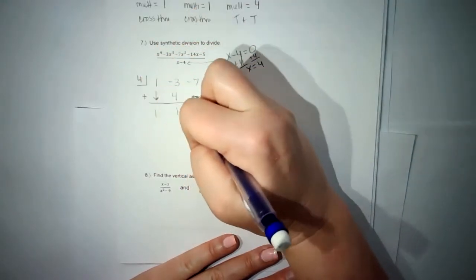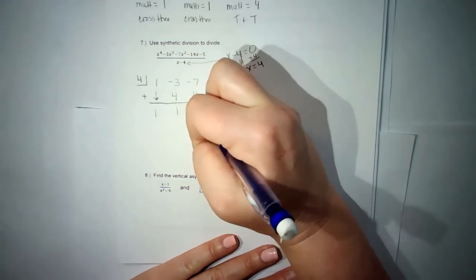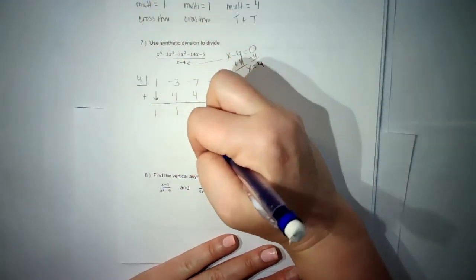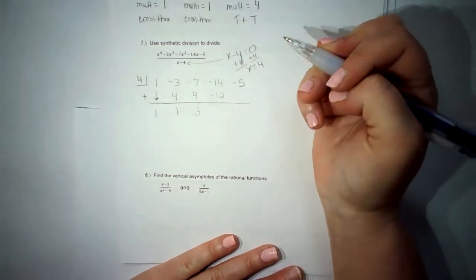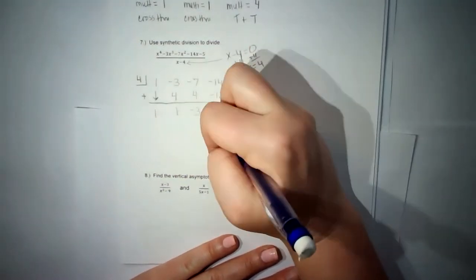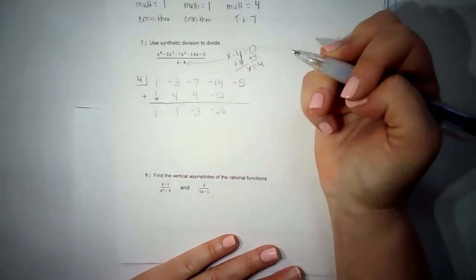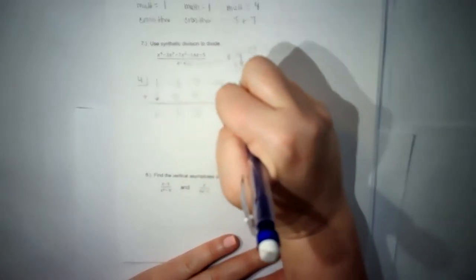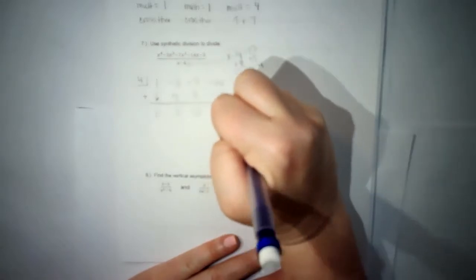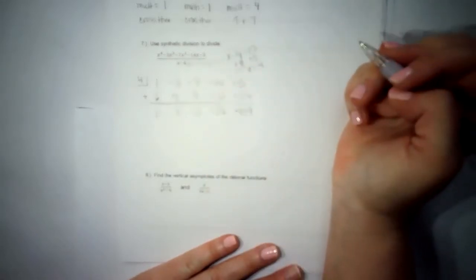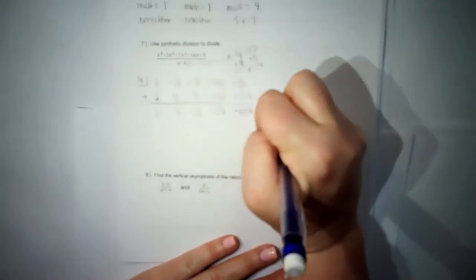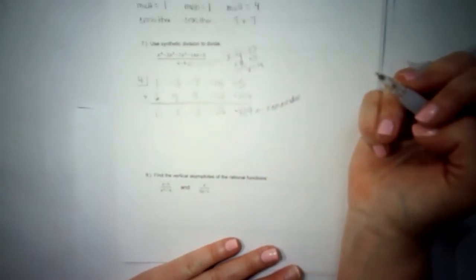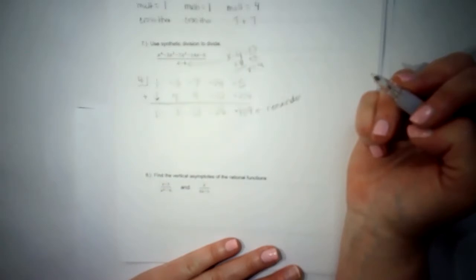4 times this one pops up here. -7 plus 4 is -3. 4 times -3 is -12. We're getting a little ugly. We add these, we get a -26. 4 times -26, yuck, -104. We add it and we have a -109. So we have a remainder, just like you will. Everybody okay with getting the numbers?